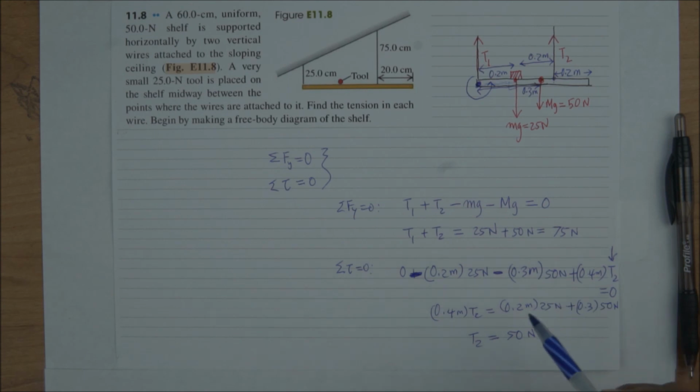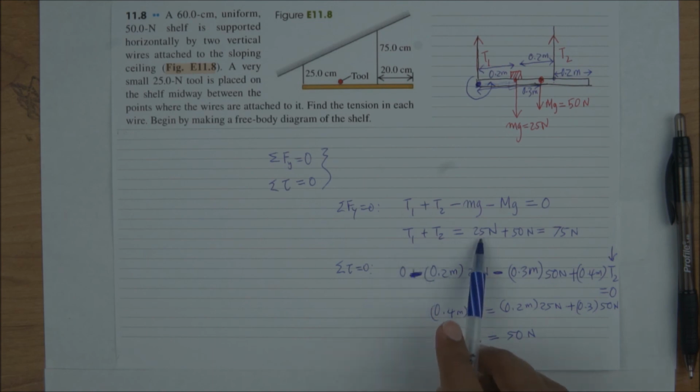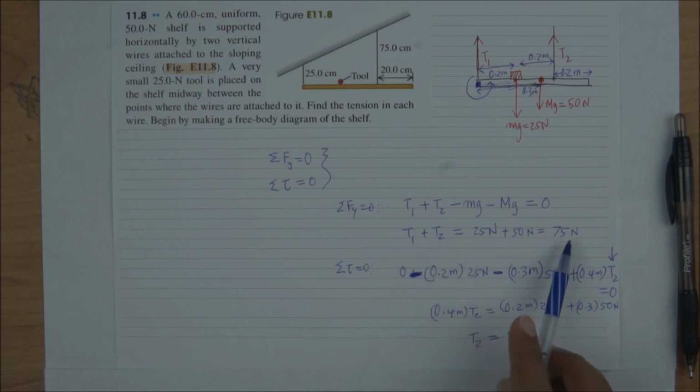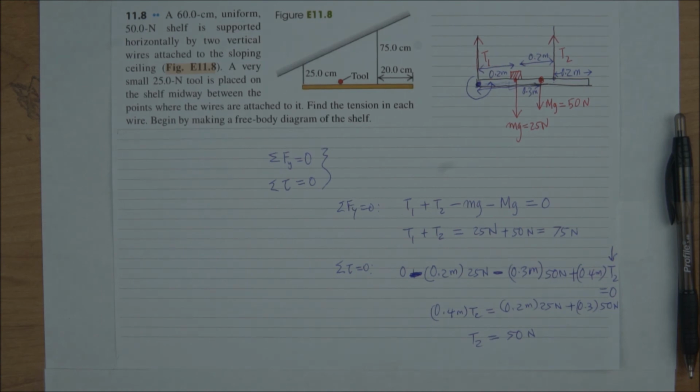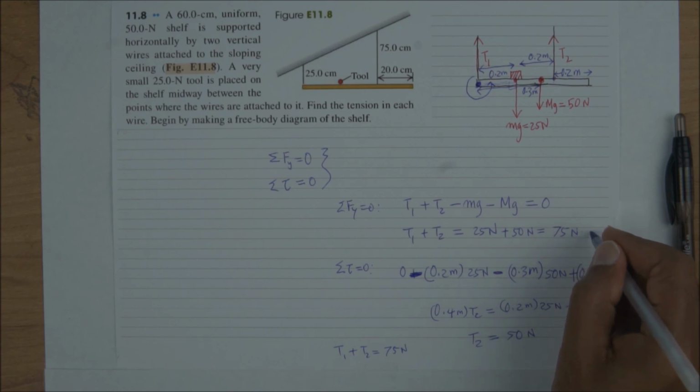So T2 is 50 Newton, then T1 must be 25 Newton, because T1 plus T2 is 75. So if you put this T2 right there, which is 50, this 50 and 50 will cancel out, so you'll get 25 Newton. T1 plus T2 is 75 Newton from this equation.